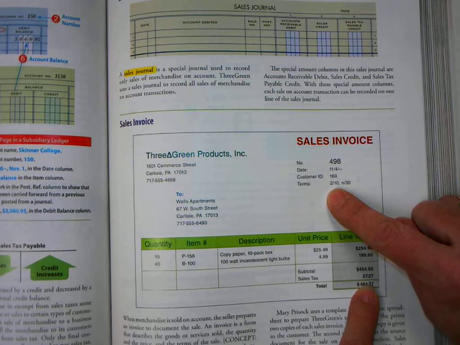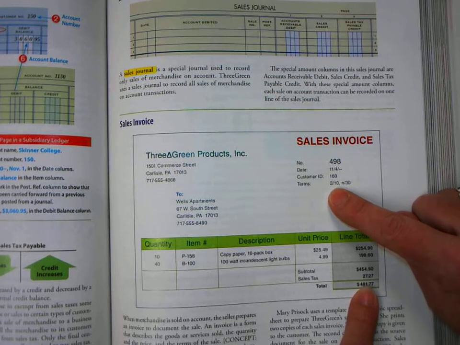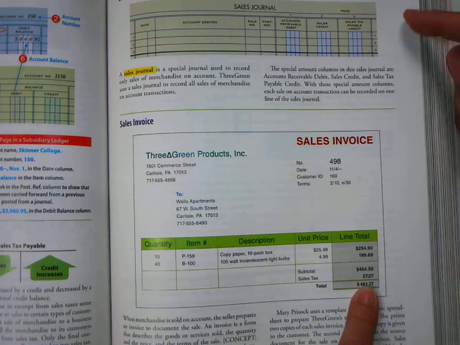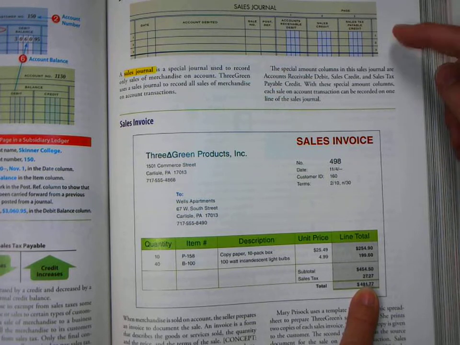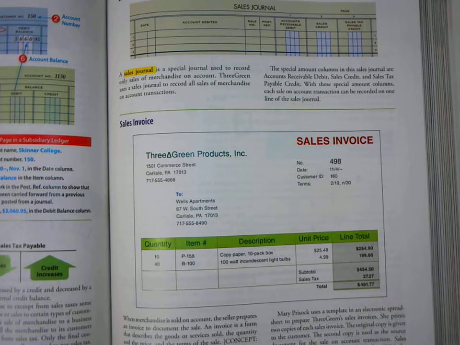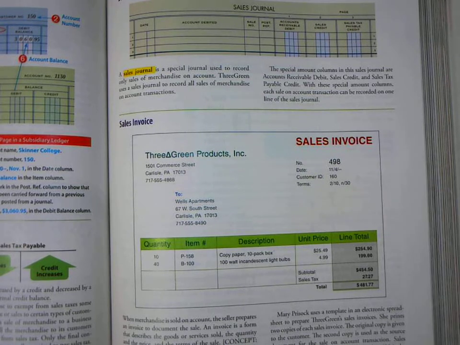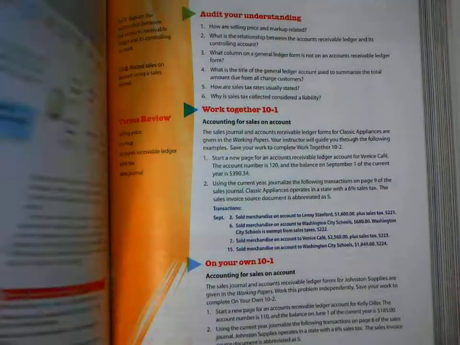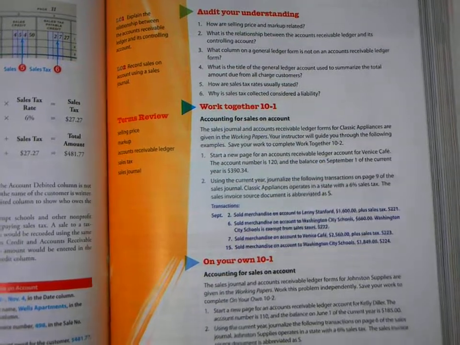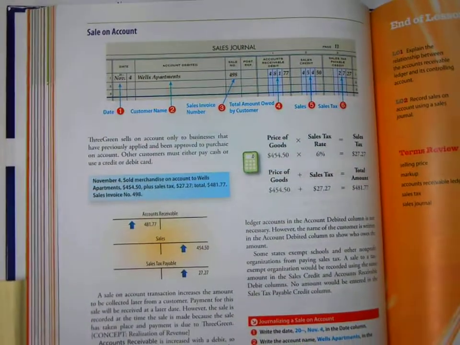If they pay within 10 days, they can take a 2% discount. So we also have a column for our discount when we get to our cash receipts journal. And then if they don't pay within 10 days, they owe us the full amount, the net amount, in 30 days. Okay?